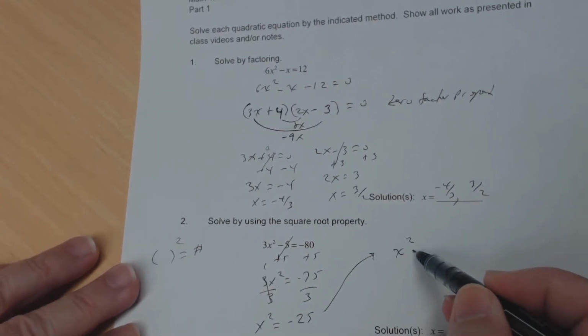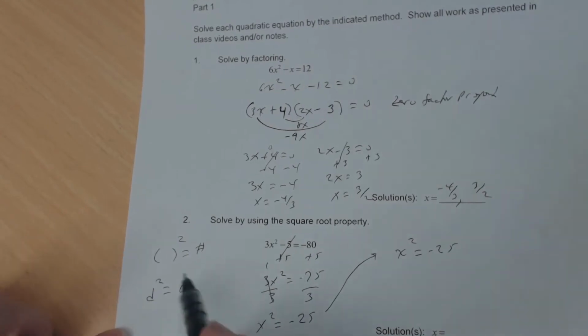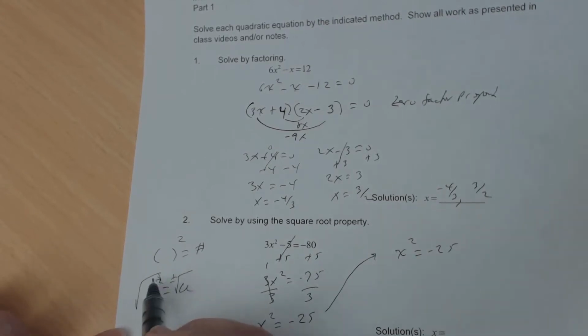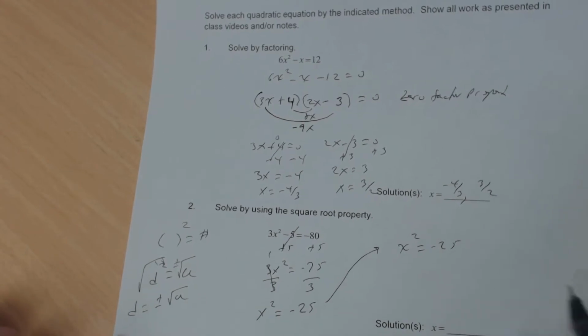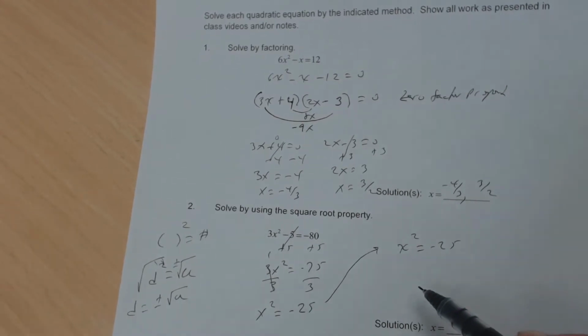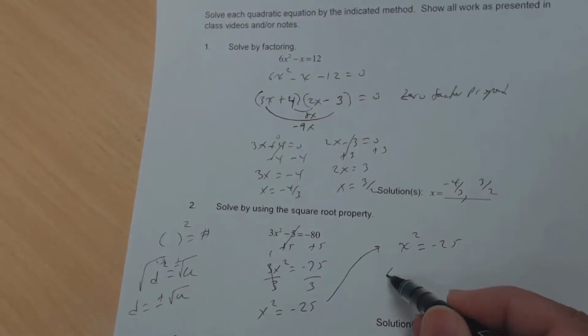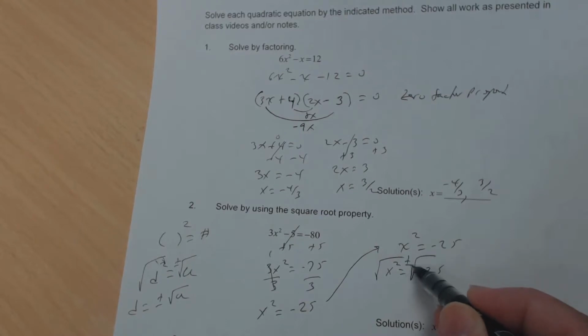Now, remember the square root property says that if you have, let's say, d squared equal some number, I can take the square root of both sides to get d by itself, but don't forget the plus or minus. So d would be plus or minus the square root of u. Over here I have x squared by itself, so now I've got to get x. So now I can take the square root of both sides. Let me go ahead and rewrite this. You can take the square root of both sides, don't forget the plus or minus.